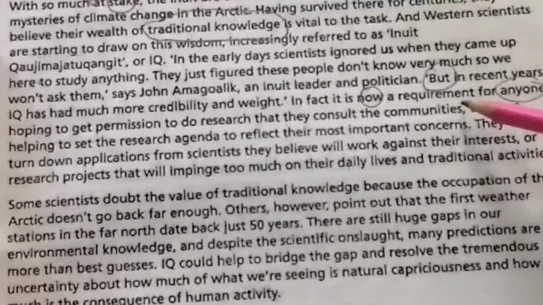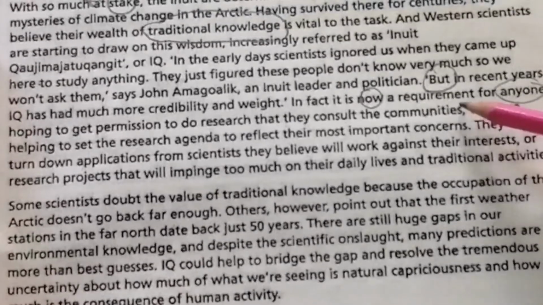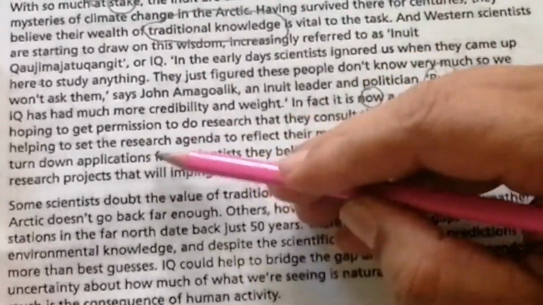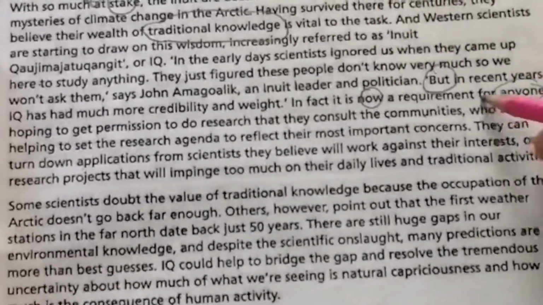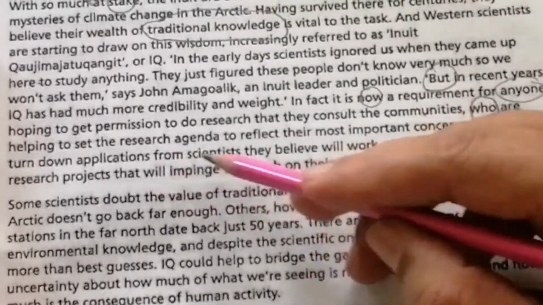So it means that the opinion of the local area is now being taken by the outside experts who are helping to set the research agenda. Who means people of the local area who are helping to set the research agenda.